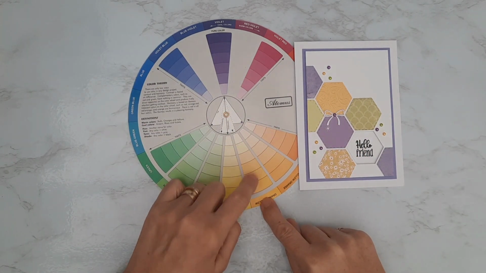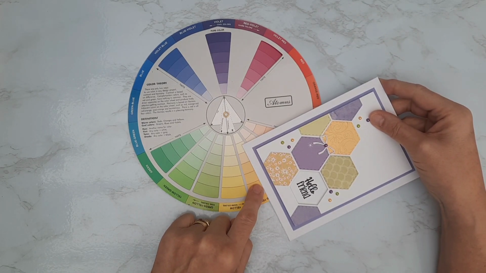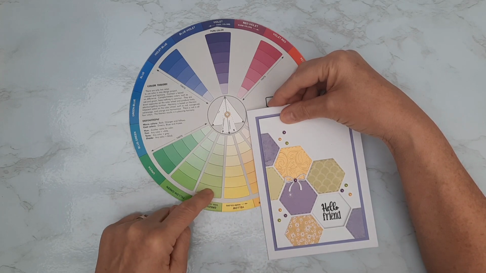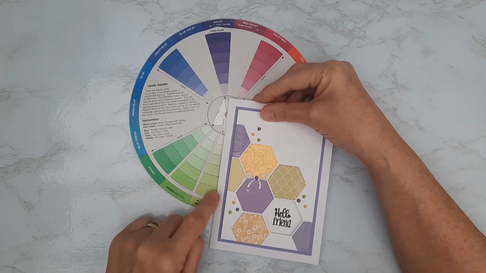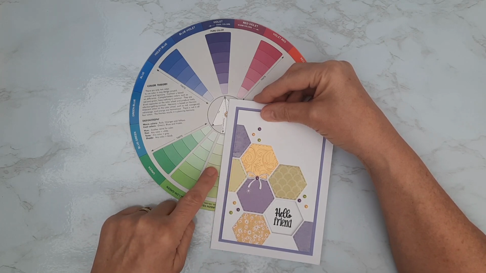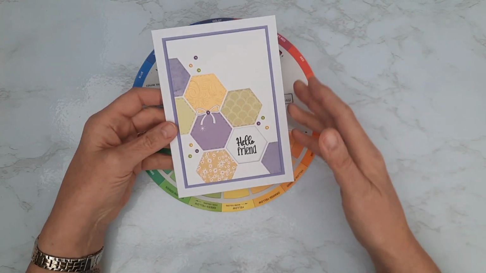So I'm now in the orange yellow band, and again you can see here we've got a floral and I've got a piece of plain cardstock, and then the other side of it was the green yellow, and again you can see this is coming much more into that sort of tint of the main colour, a little bit darker here, but you're still within those family of colours.